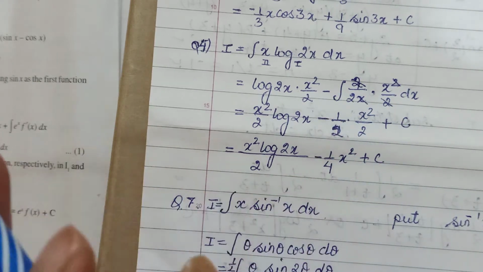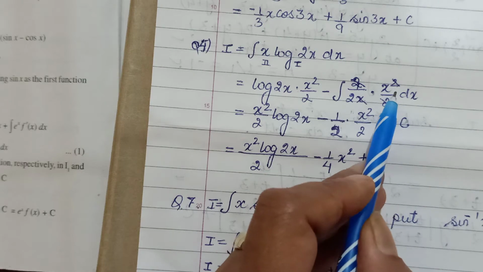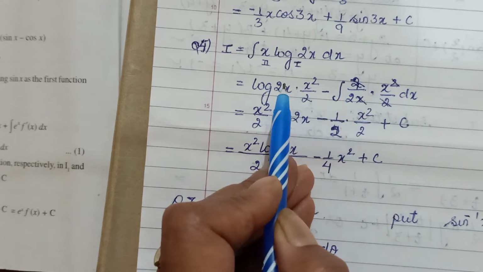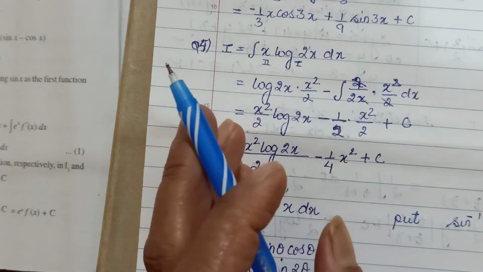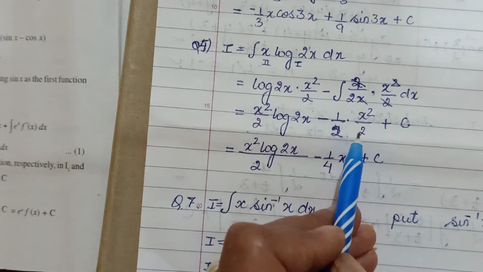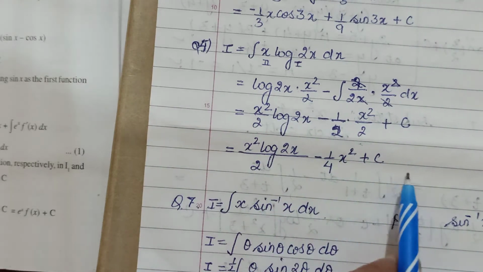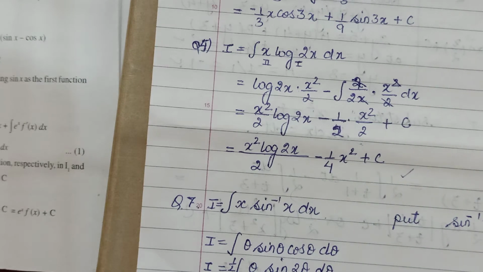So one 2 got cancelled, and an x is also cancelling here, so it reduces only to half times x. Only x is left now after simplifying. So integral of x is x square by 2. Hence that is your answer.